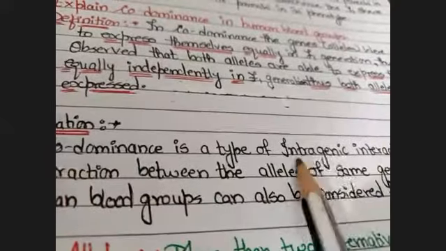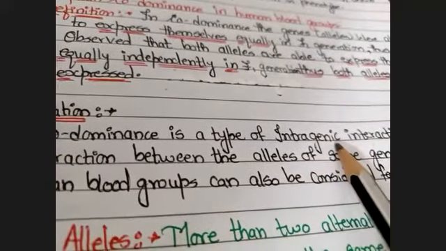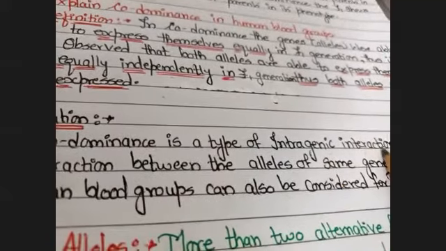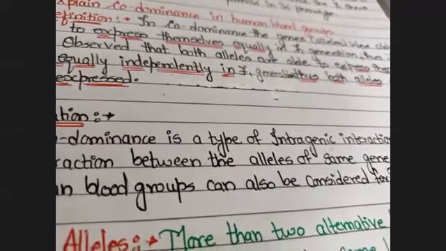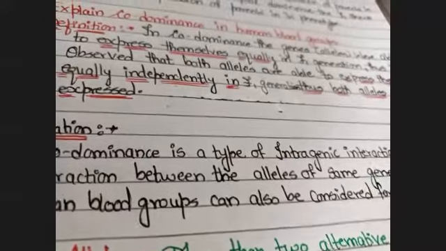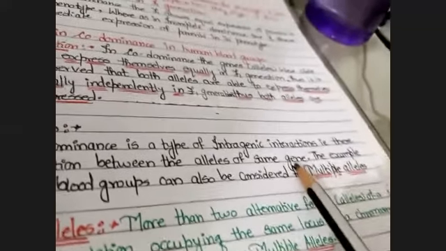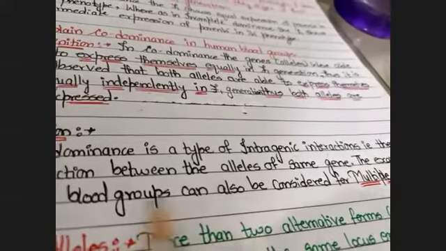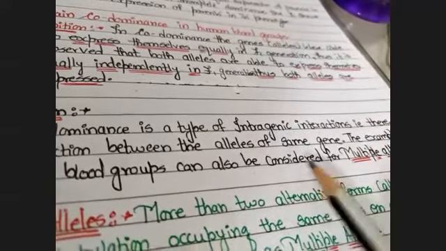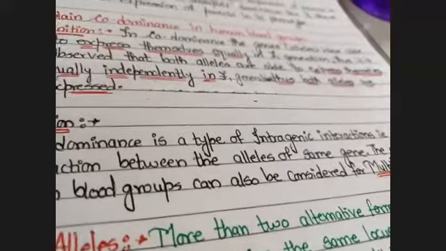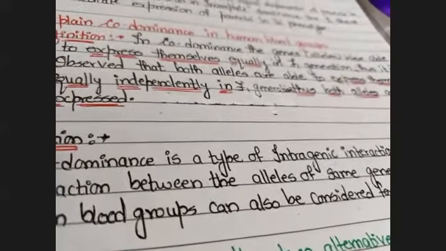The same thing over here. Codominance is the type of intragenic interaction. That is same gene का interaction it is. That is, there is an interaction between the alleles of the same gene. Just told you all. The example of human blood groups can also be considered as for multiple alleles. ये हम लोग next time करेंगे.